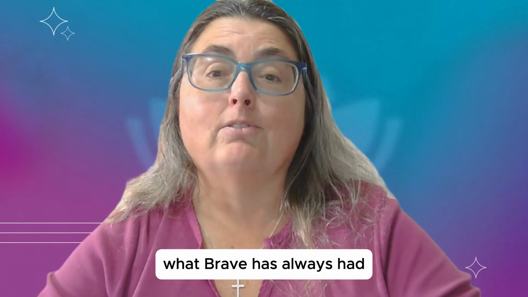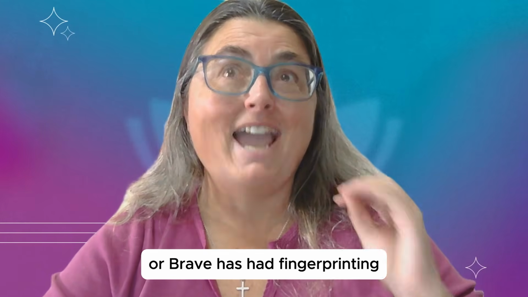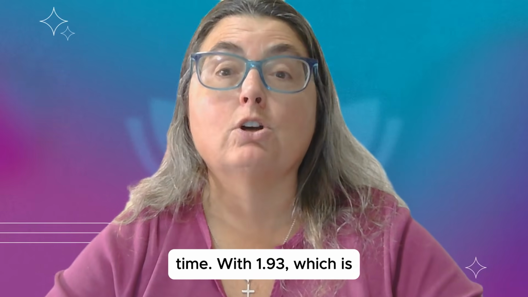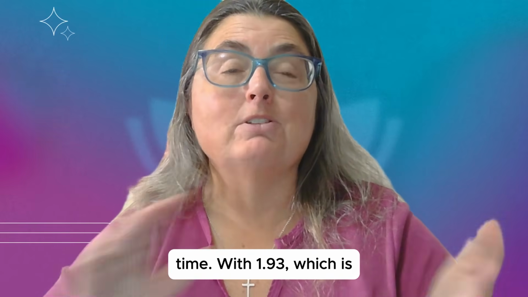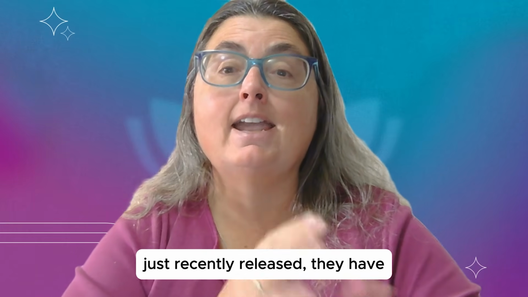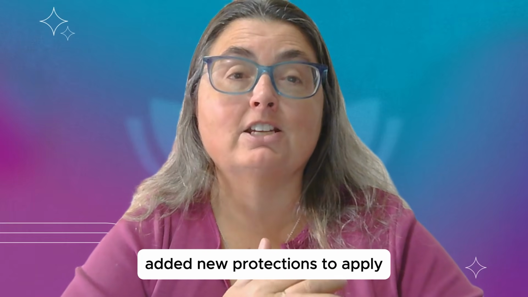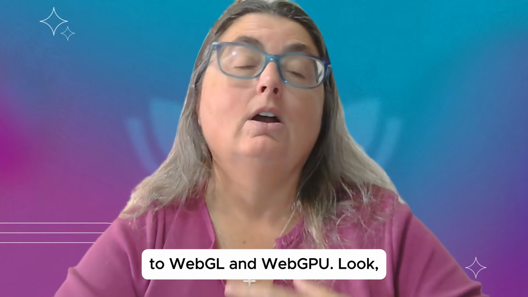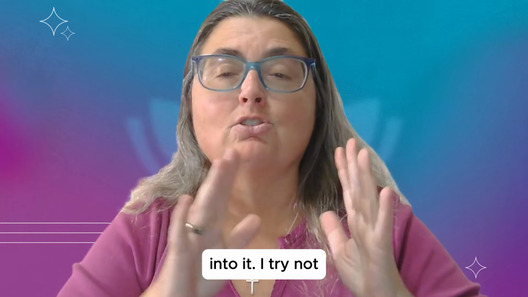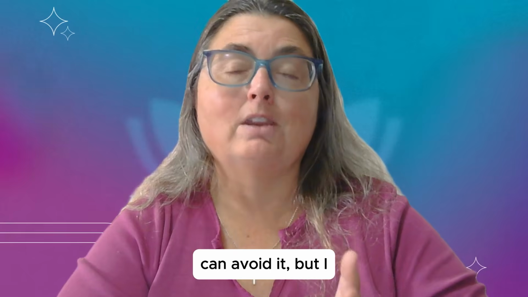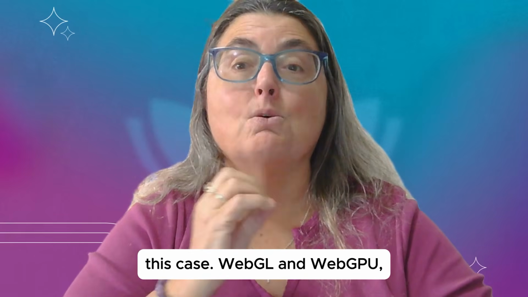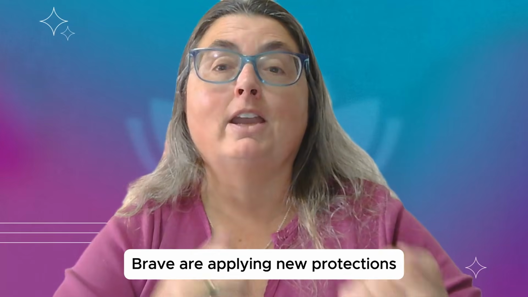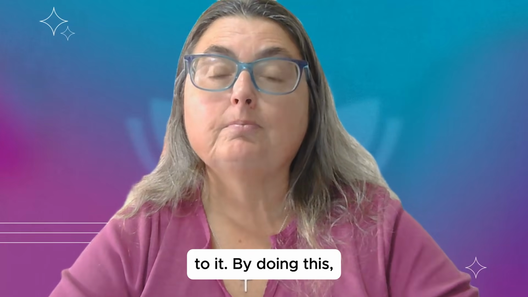Brave 1.93. Well, Brave has had fingerprint blocking for a long time. With 1.93, which is just recently released, they have added new protections to apply to WebGL and WebGPU. Again, I'm not going to get into it. I try not to use jargon if I can avoid it, but I am going to use it in this case. WebGL and WebGPU, Brave are applying new protections to it.